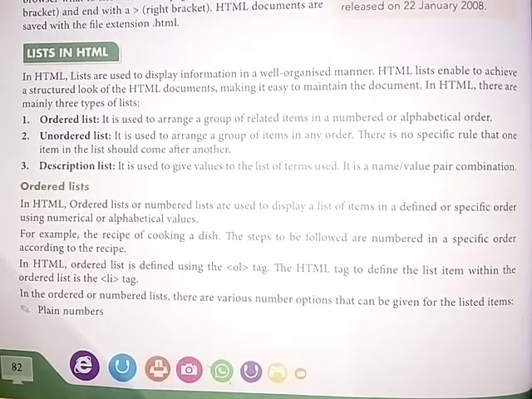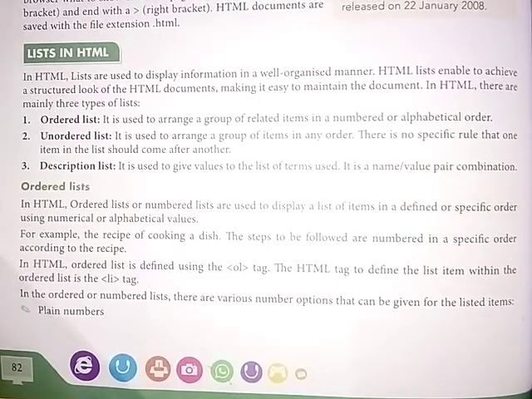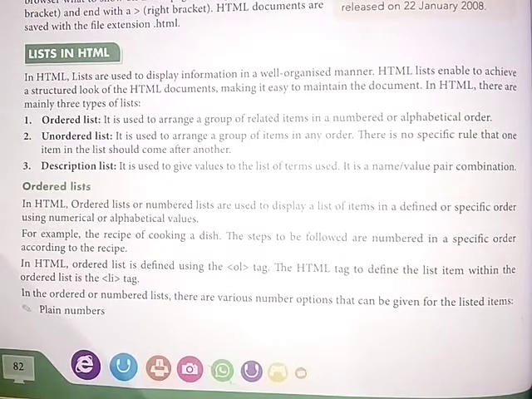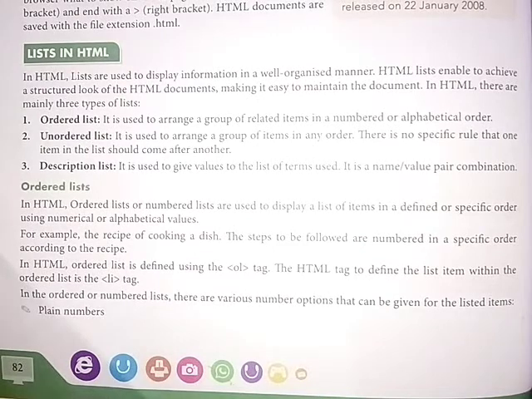Ordered list. It is used to arrange a group of related items in a numbered or alphabetical order. Unordered list. It is used to arrange a group of items in any order. There is no specific rule that one item in the list should come after another. Description list. It is used to give values to the list of terms used. It is a name-value pair combination.